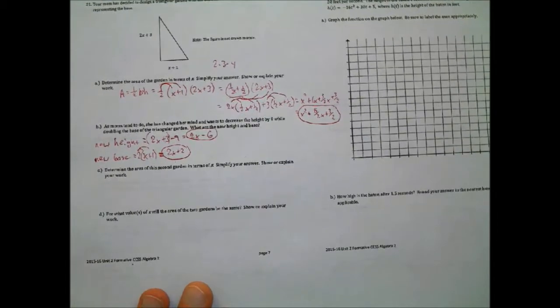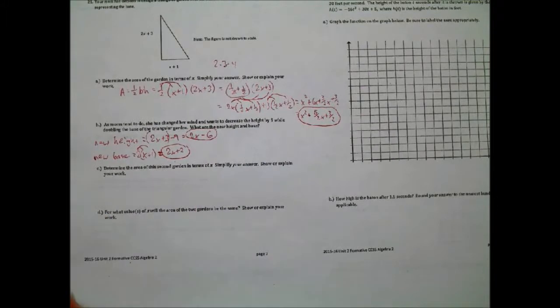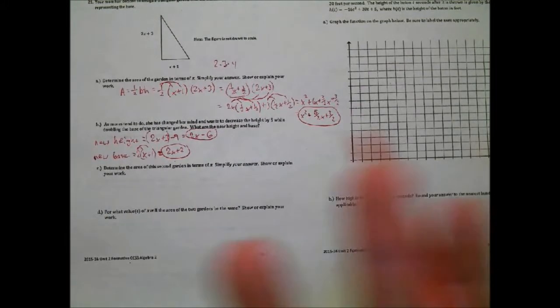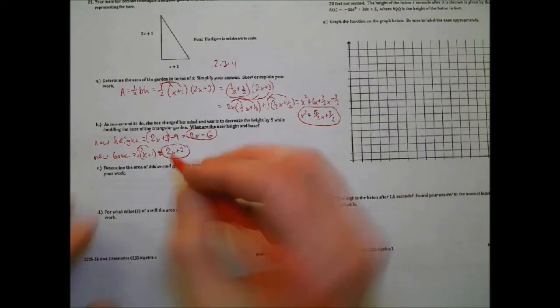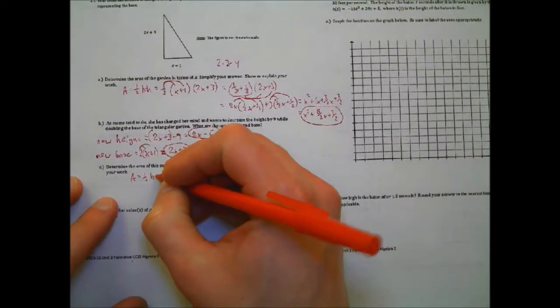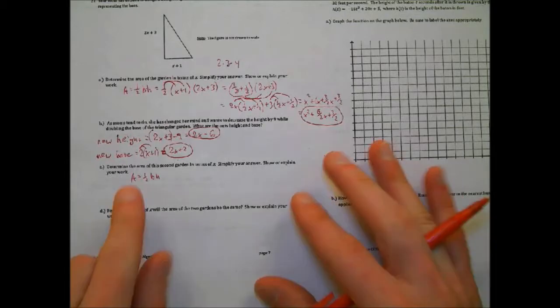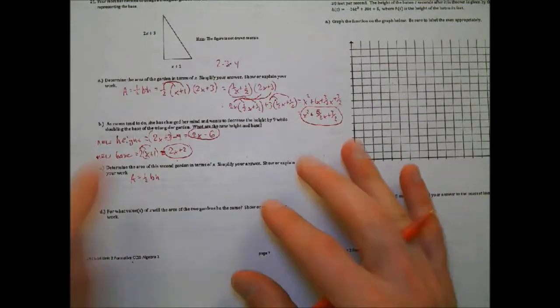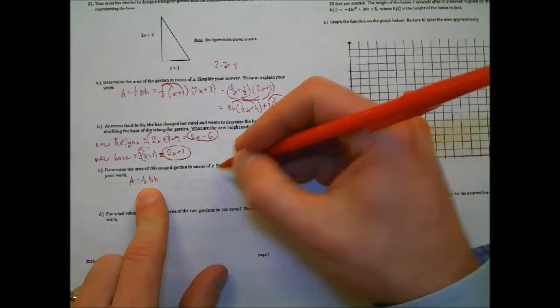All right, so letter C asks us to determine the area of this second garden in terms of x. Okay? So again, what kind of shape is this still going to be? Still a triangle, right? Still a triangular garden. So we're still going to have area equals 1/2 base times height, but I want you to find the area of the new triangle. So go ahead and do that. I leave that one to you. There's your new height, there's your new base, and there's your area formula, okay? Make sure you simplify your answer, please.